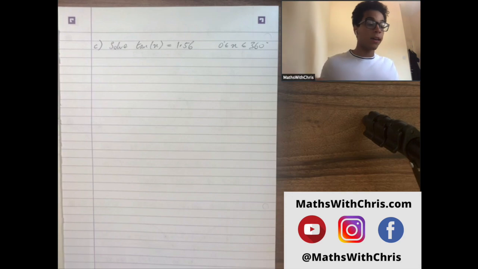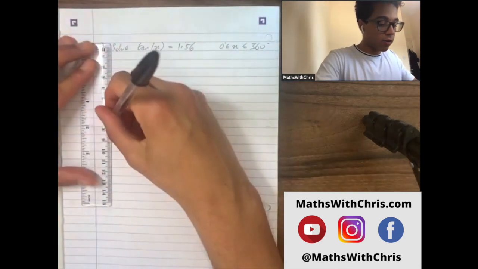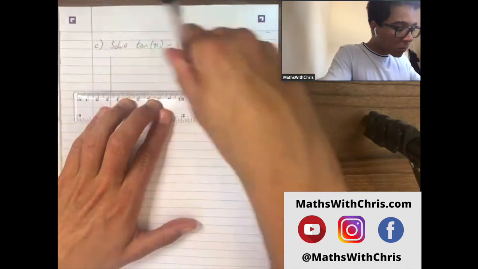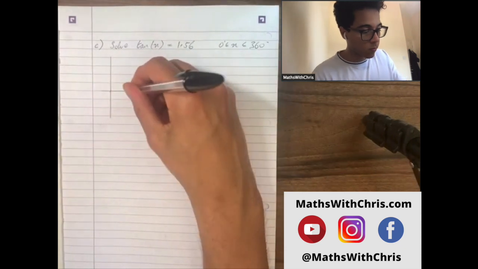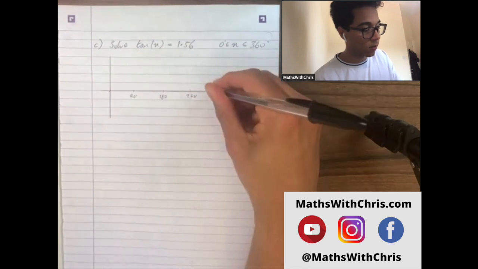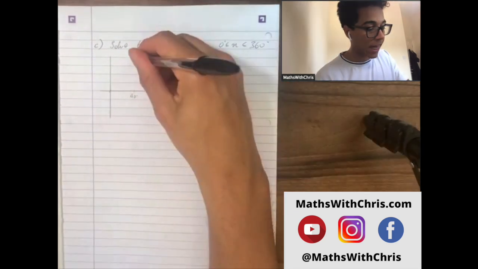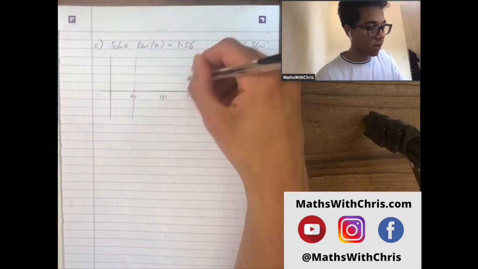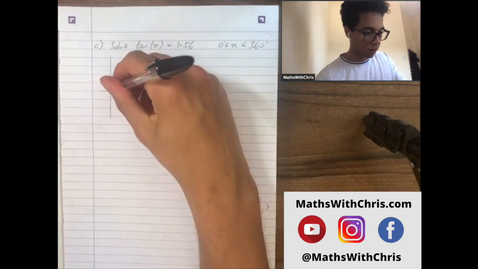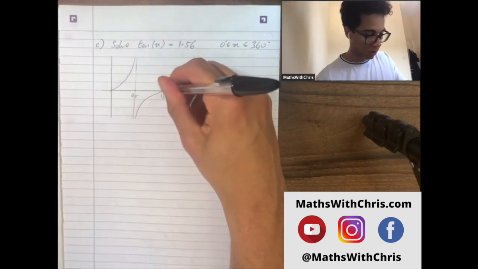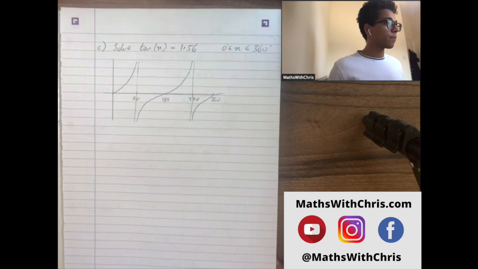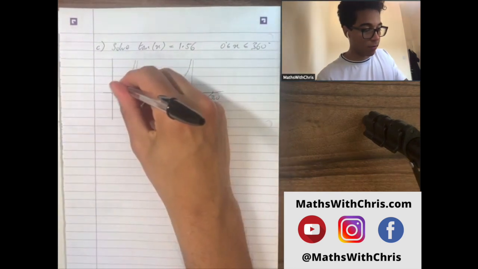So let's sketch this again. Just a rough sketch. 90, 180, 270, 360. So we know we've got these asymptotes here and here. And our graph looks something like this, this, this. This is our graph. So this is the actual graph bit we're interested in.